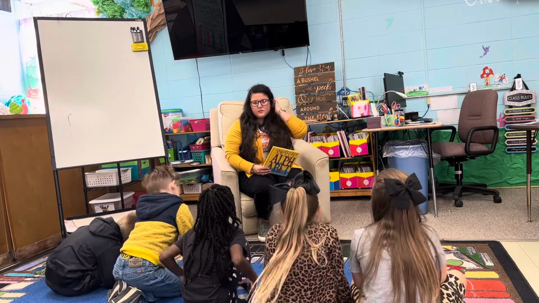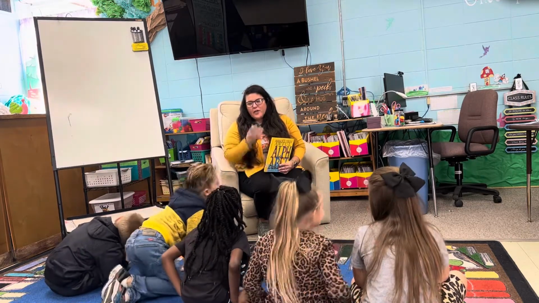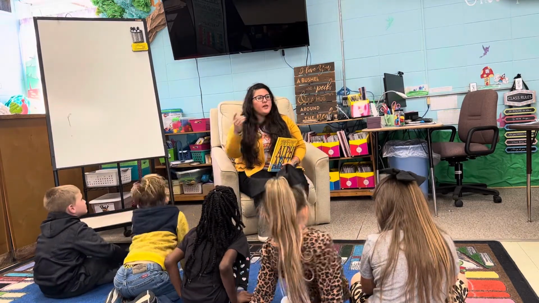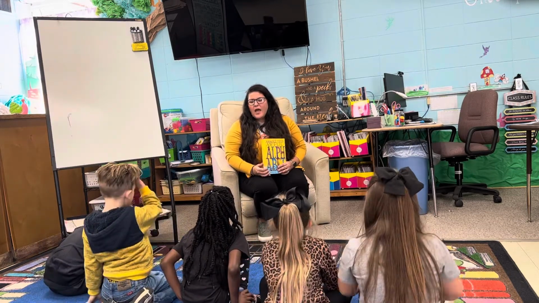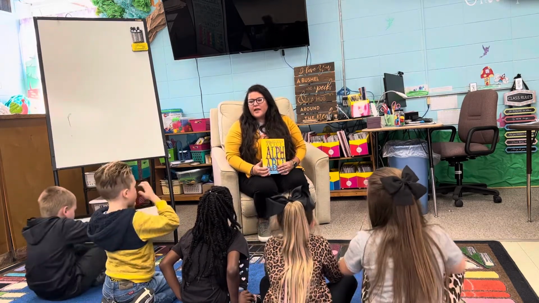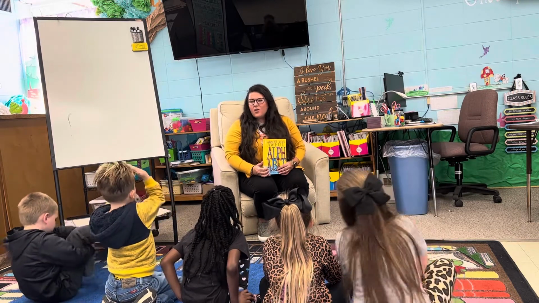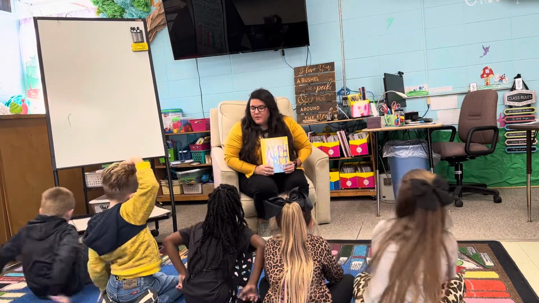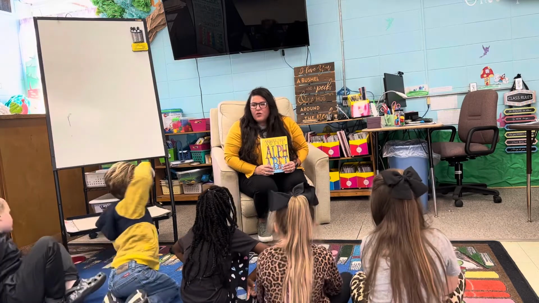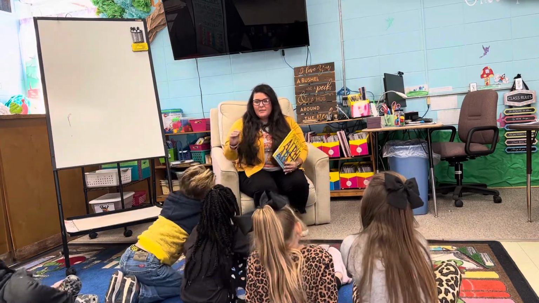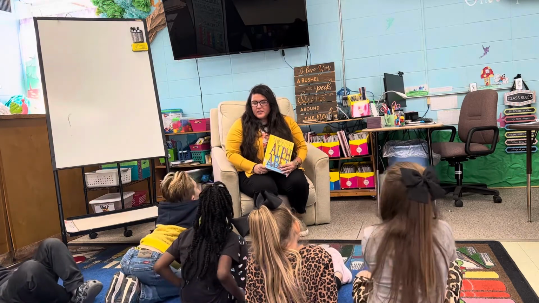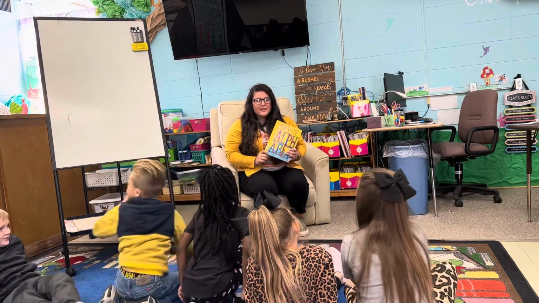So, we've got to know the alphabet because when we're sorting these books or we're trying to find these books, they are in what we call alphabetical order. Say, alphabetical order. So we've got to learn how to put things in alphabetical order. That means we're putting it in order by the ABCs, okay? So we're going to practice that real quick.